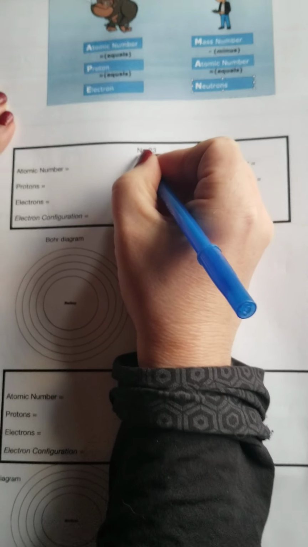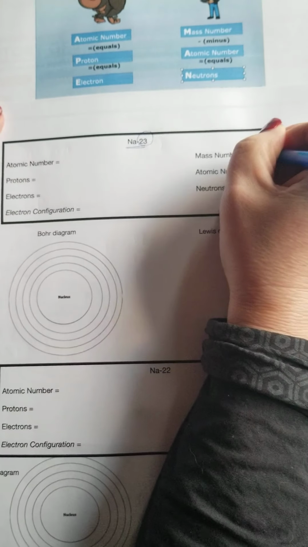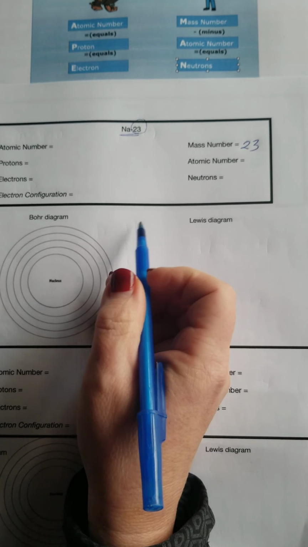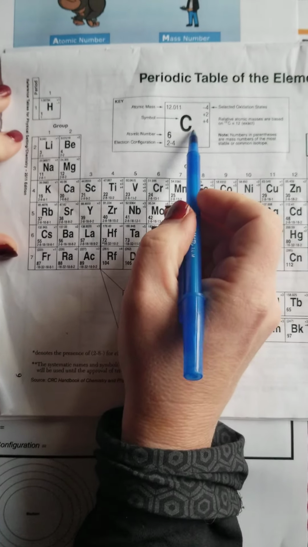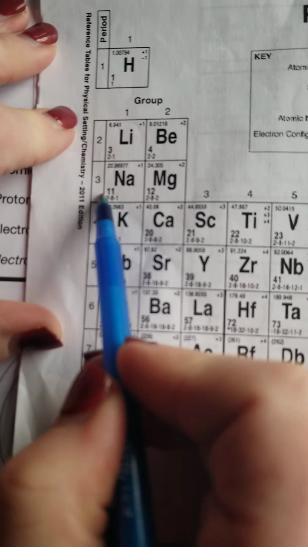Let's take a look. When they give it to you in this form, this is always going to be the mass, which means they don't give you the atomic number. You have to look it up. We use our periodic table. Atomic number is in the lower left. It's 11.